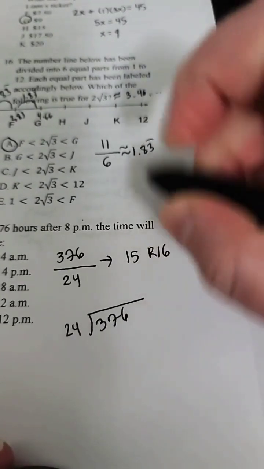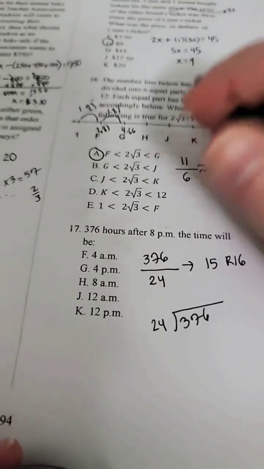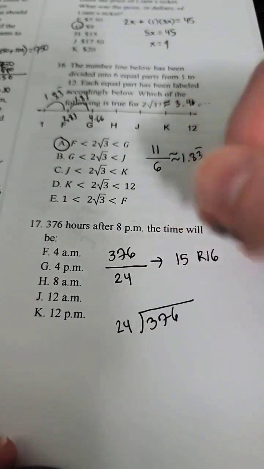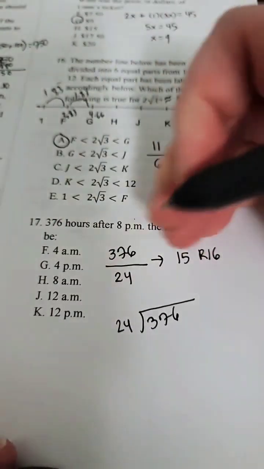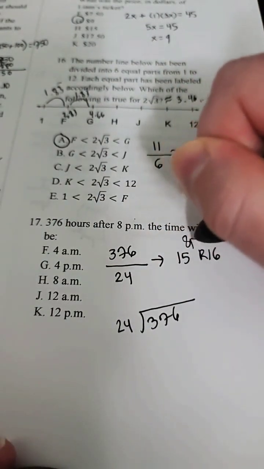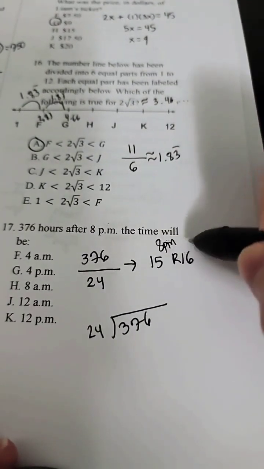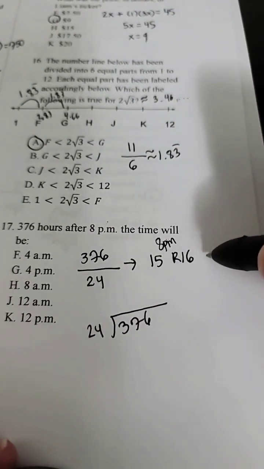So 15 remainder 16. That means there's 15 days that are occurring. So we get back to 8 p.m. at the end of those 15 days, right? So we're at 8 p.m. Then we have this remainder of 16 hours. So we're at 8 p.m., but then we have to add on 16 hours to that.